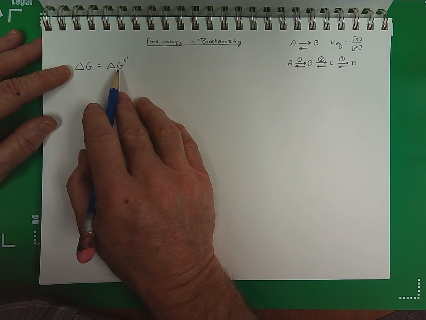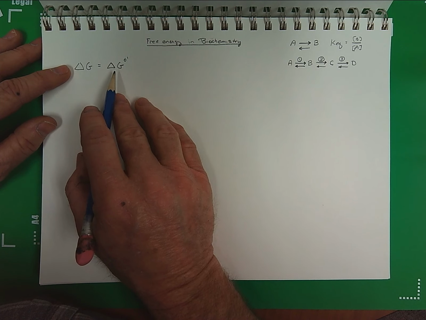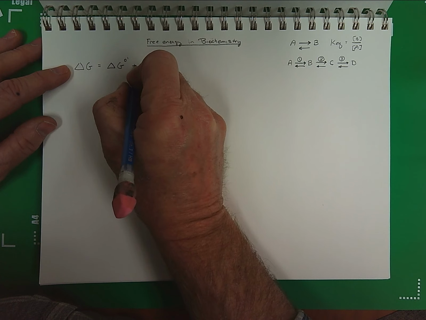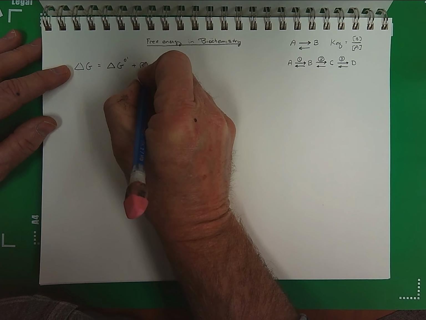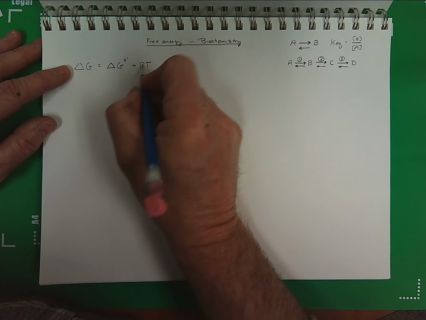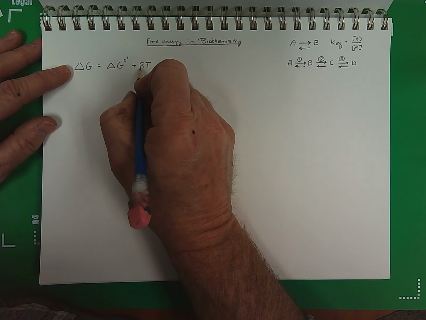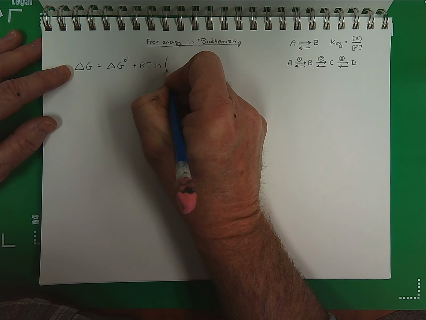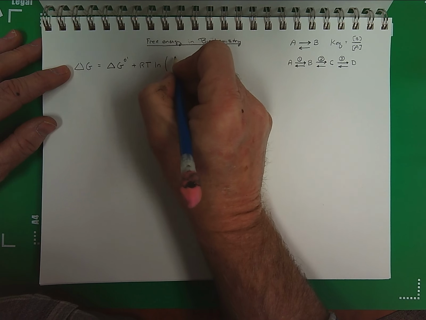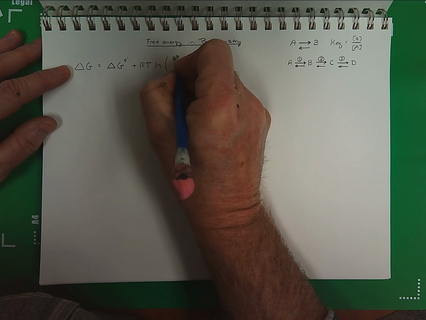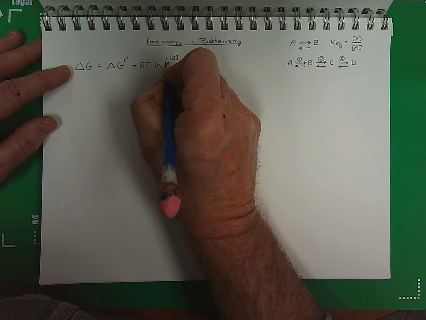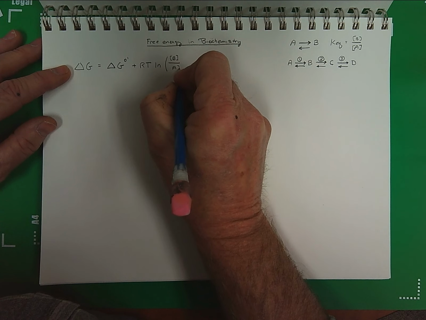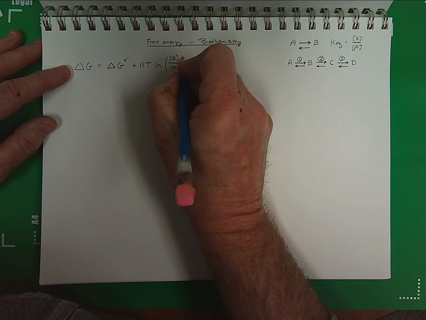Remember, this is the free energy change that is an inherent property of the particular reaction. And now we are going to modify this value by including a value that multiplies our gas constant and temperature with the natural log of the product over the reactant.